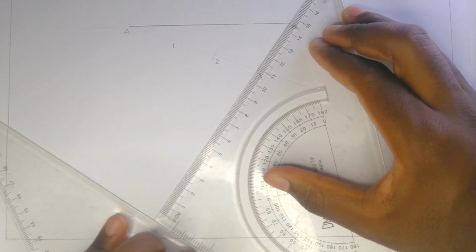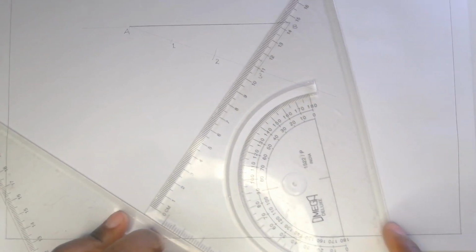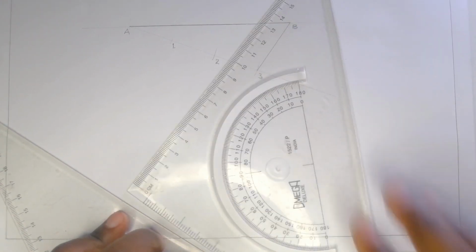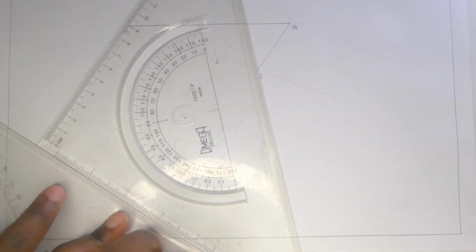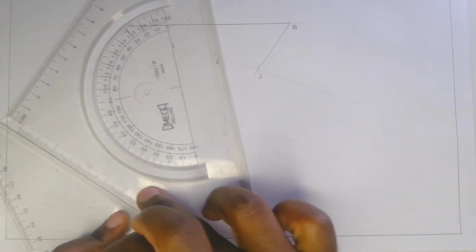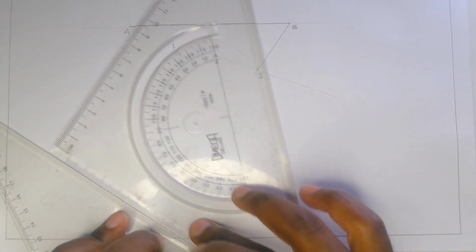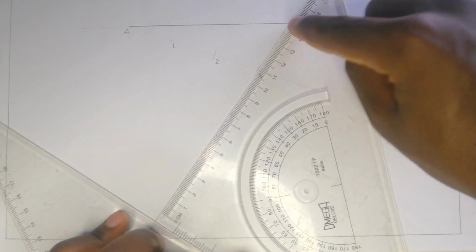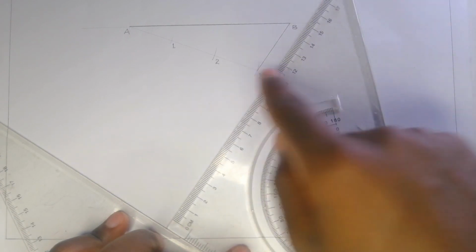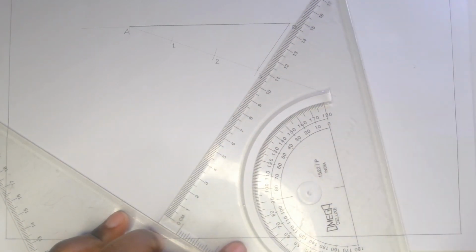Hold it and then slide your set square. As you can see, I'm not moving this other set square here. This one is free to slide, and when I slide it, notice it's still in line with the line 3B.